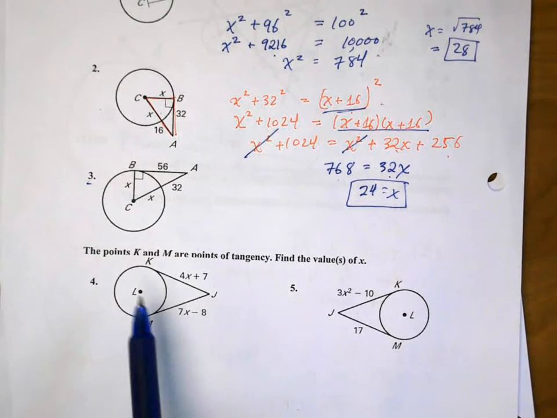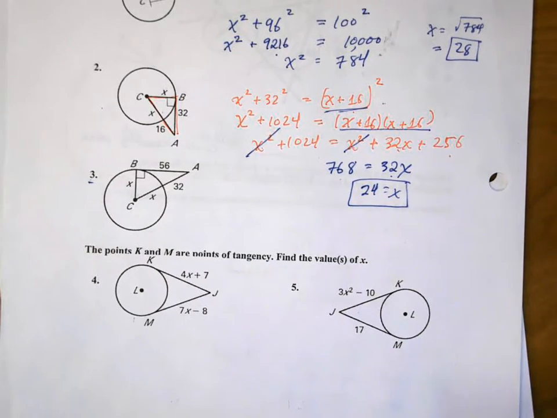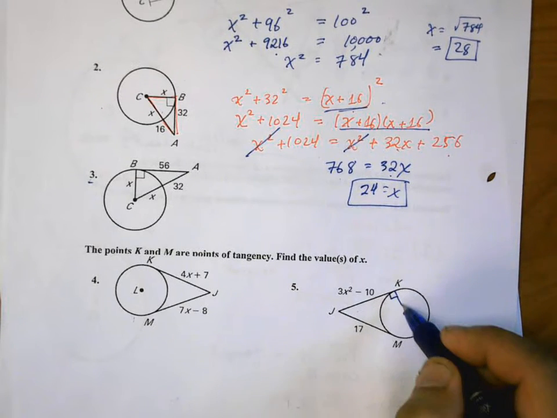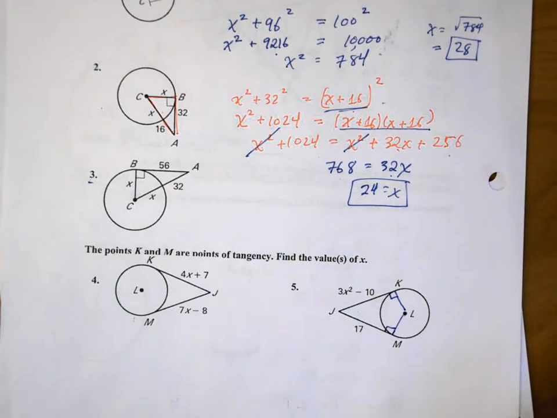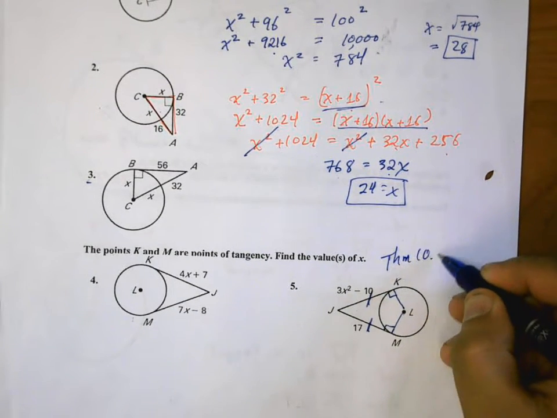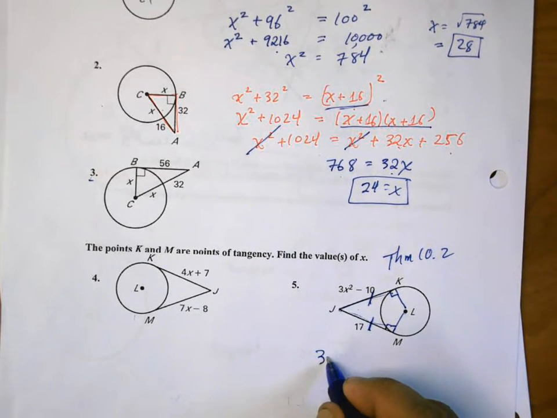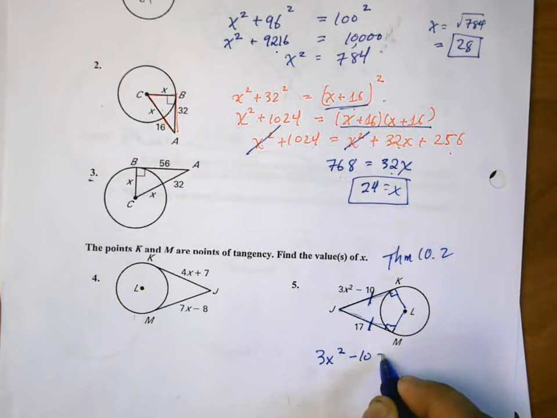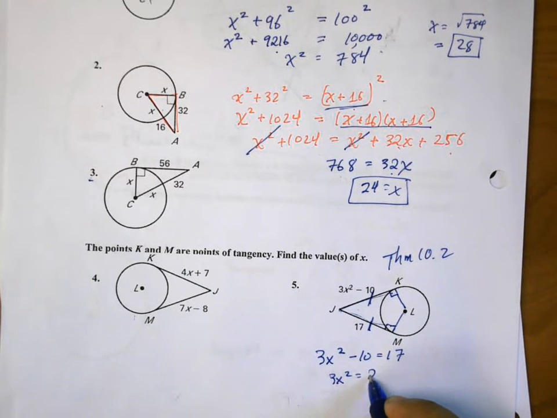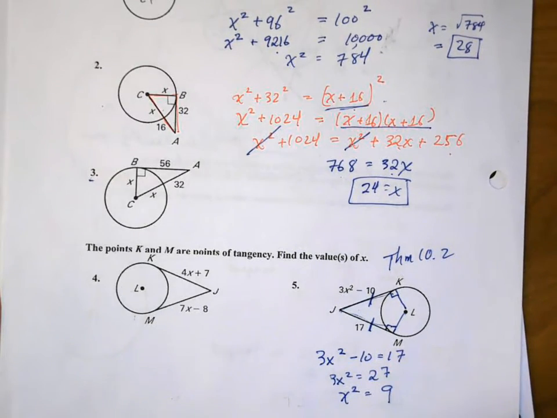Okay, so I'm going to do just one of these two. I'll do the odd one, and I'll leave you to do the even one. Now, if you notice here, it says that K and M are points of tangency, so that means this is 90 degrees, and this is 90 degrees. And more importantly, from theorem 10.2, we know that this length and this length must be equal to each other. So therefore, 3x squared minus 10 is equal to 17. 3x squared is equal to 27, adding 10 to both sides. X squared is equal to 9 by dividing by 3.